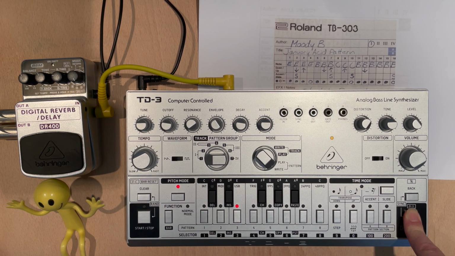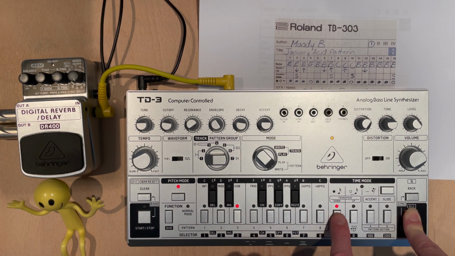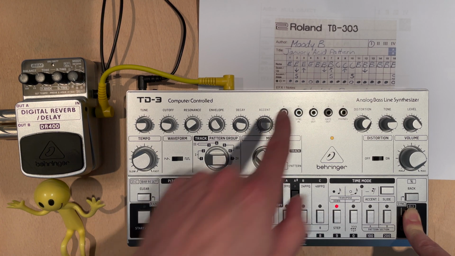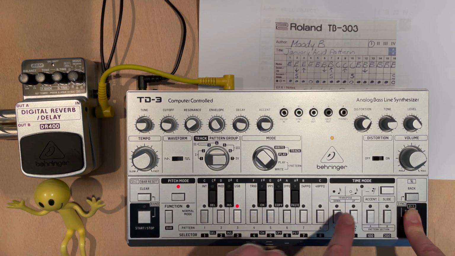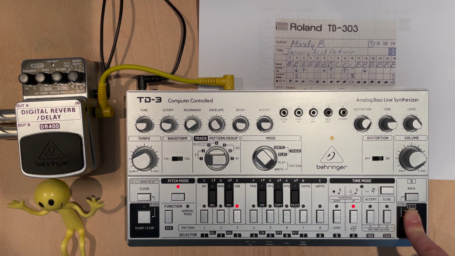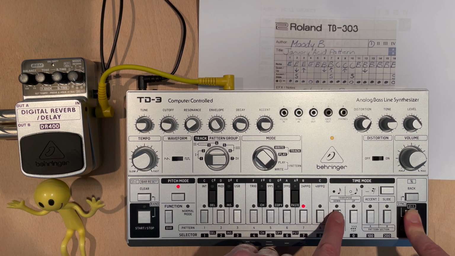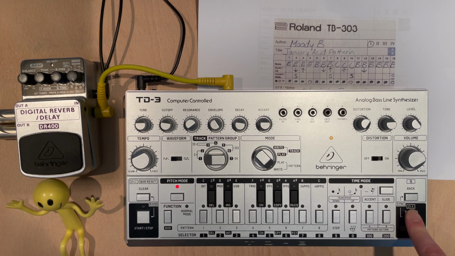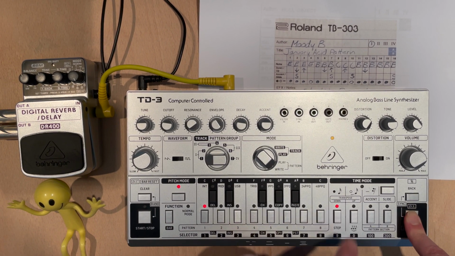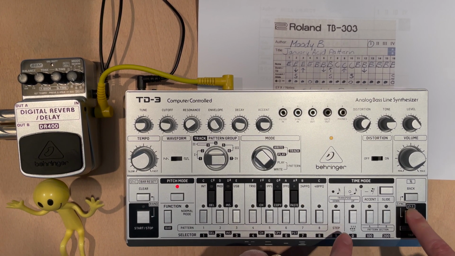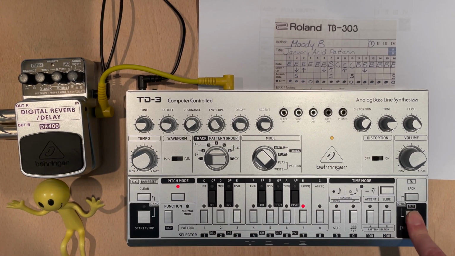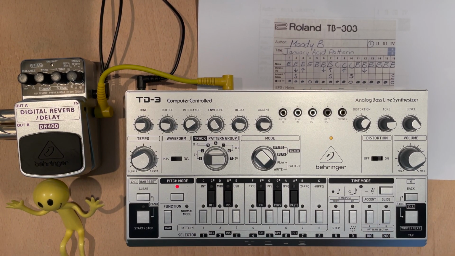Step 2, I'm holding the button and I put the transpose down like that. Now you can see the LED is lit. So it's E and it's down. My next step, step 3, I want up, so I press the up. Then I want step 4, normal, step 5, normal, step 6, down, step 7, up, and so on. Now I made some mistakes there, didn't I?